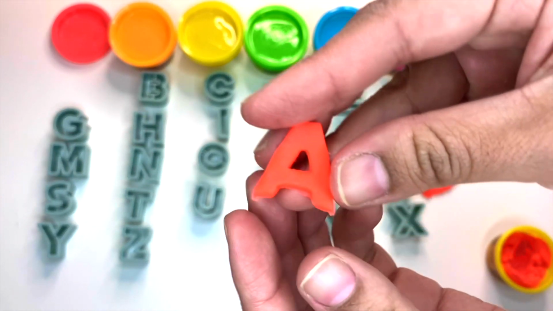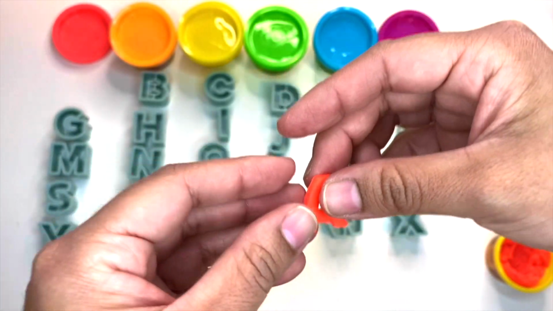There it is. Here is our capital A. This letter's name is A. It sounds like A. A word that begins with this letter is apple.